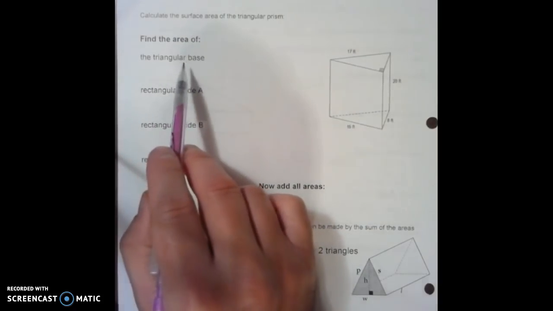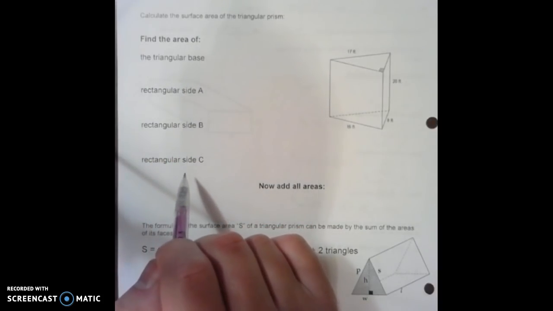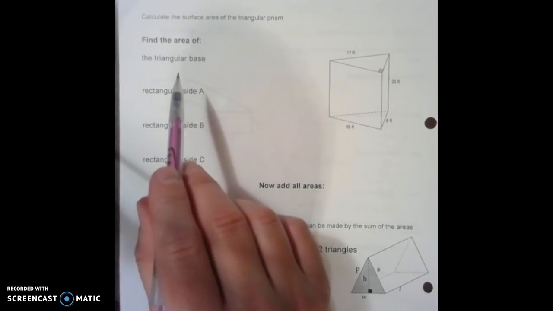In the next example, we're going to find the surface area of the triangular prism. And remember that the triangular prism has 5 faces. It has 2 triangular bases. There are 2 of these. And then there are 3 different rectangular sides whose areas we'll need to find. So let's start with the triangular bases.